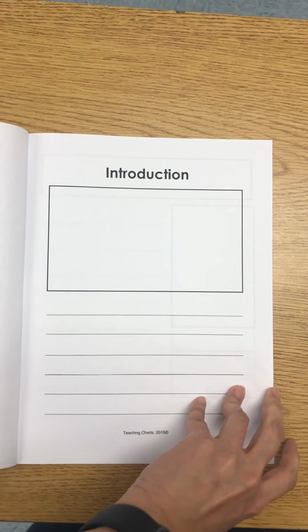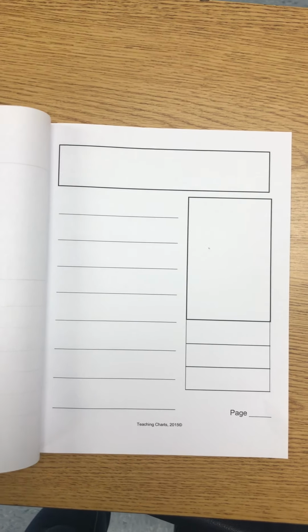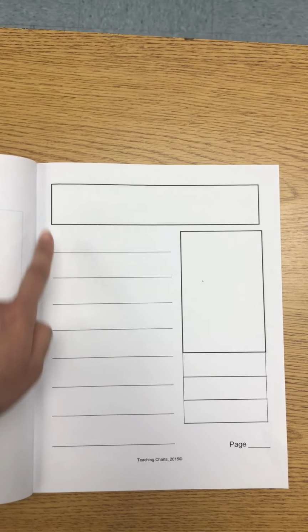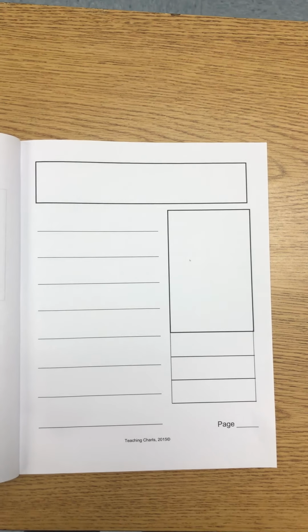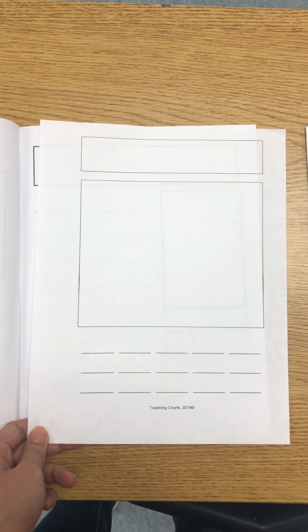Introduction page. These are the chapter pages. If you would like to switch it out for lower level writers, you can use this kind of chapter pages.